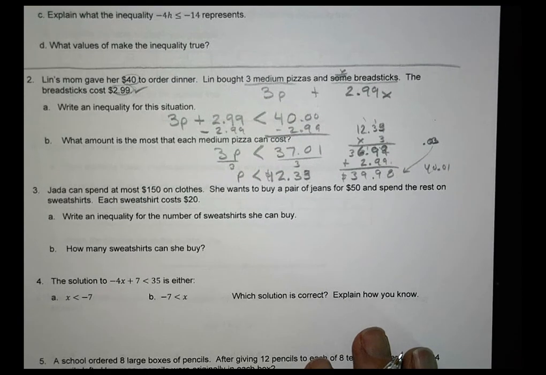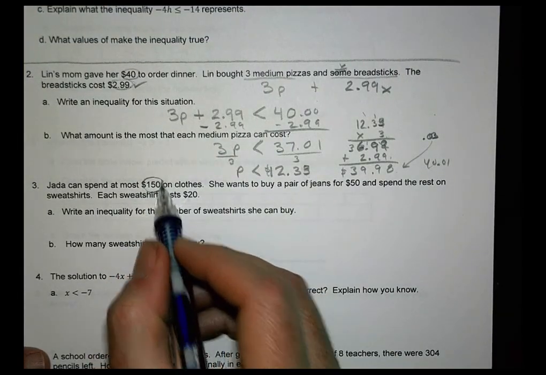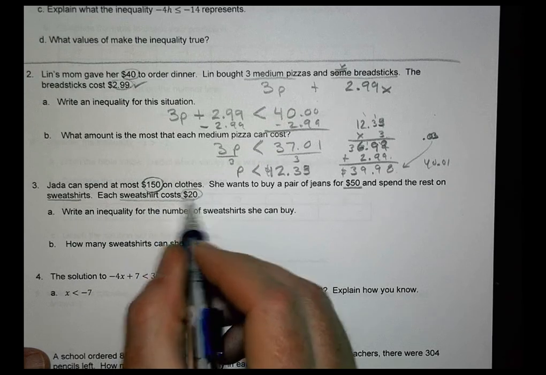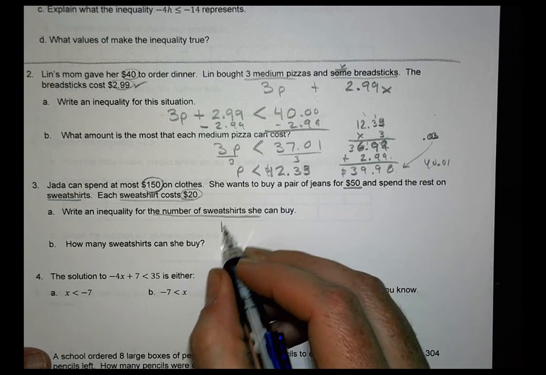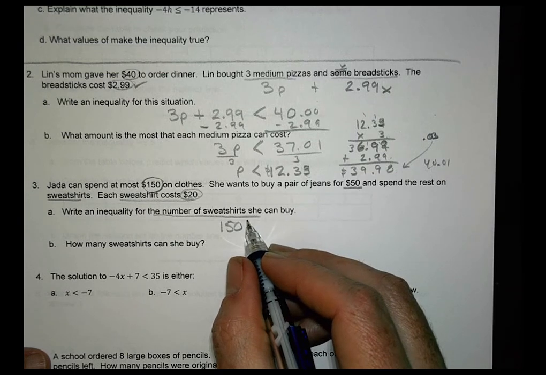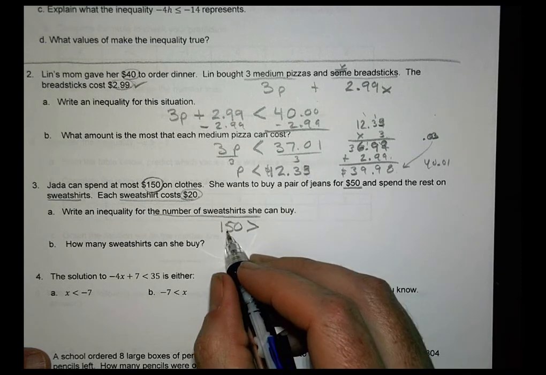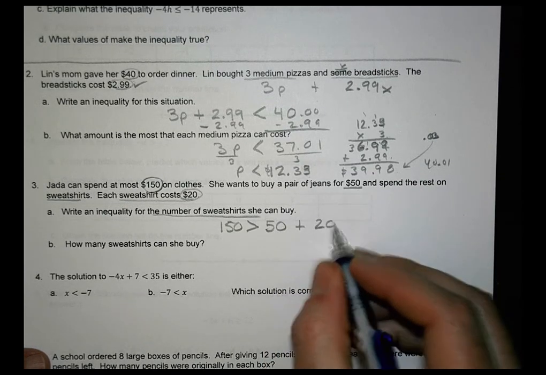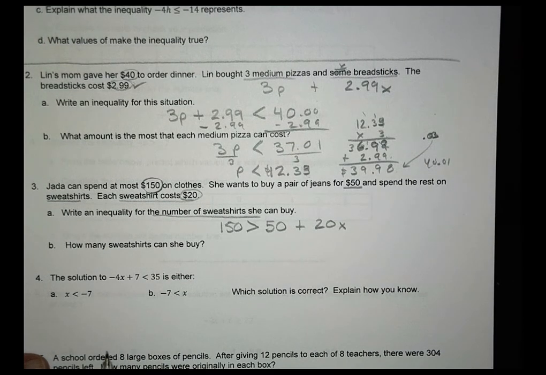All right, number 3. Jada can spend at most $150 on clothes, so that's the max, right? She wants to buy a pair of jeans for $50 and spend the rest on sweatshirts. Each sweatshirt costs $20. So we want to figure out how many sweatshirts she could buy. So think of it this way. She has $150, right? She needs to make sure that she spends less than that. That's the most she has, $150. This amount has to be less than what she has. So she spends $50 on jeans plus sweatshirts, which are $20, but we don't know how many she can buy. The question, though, is how many sweatshirts can she buy?